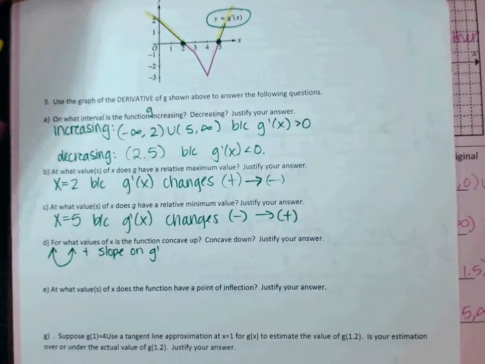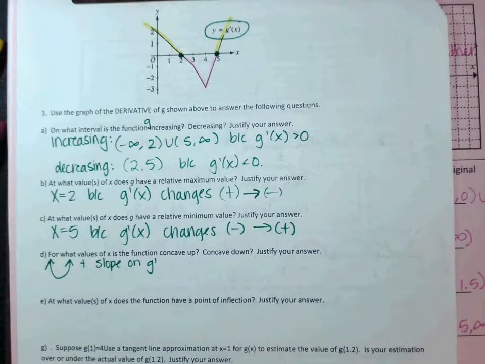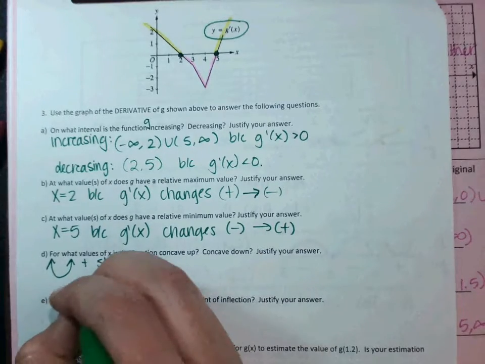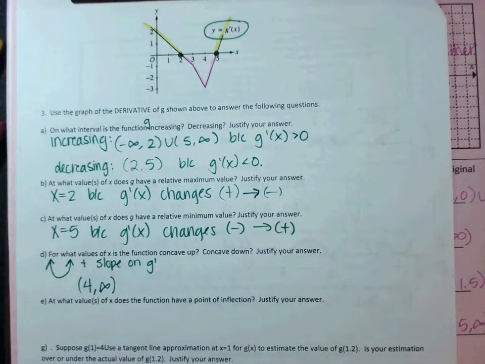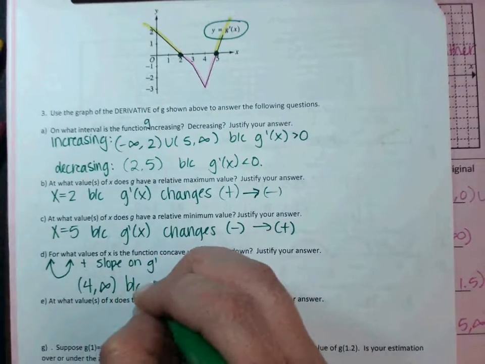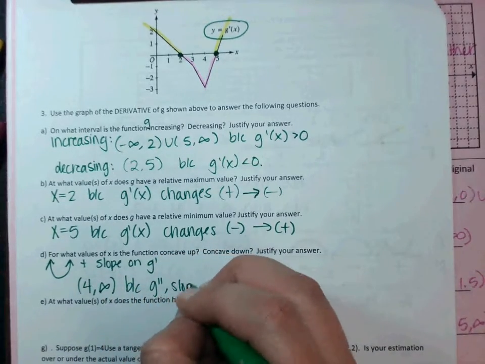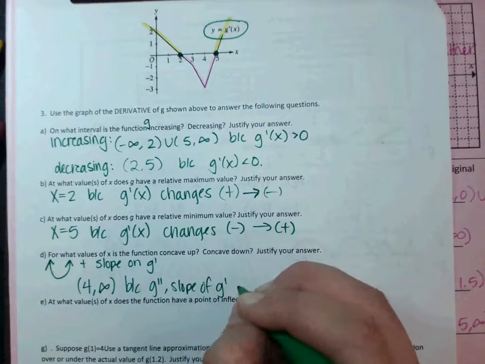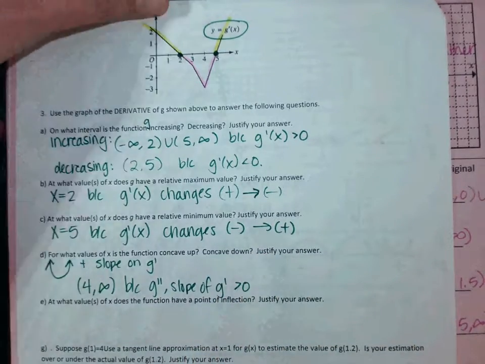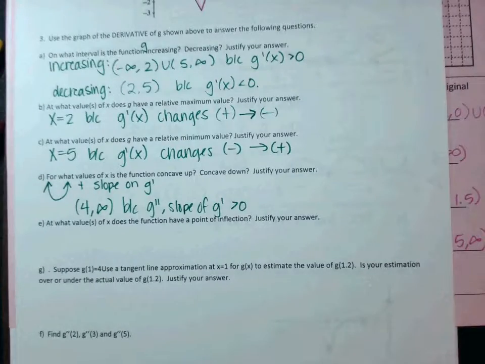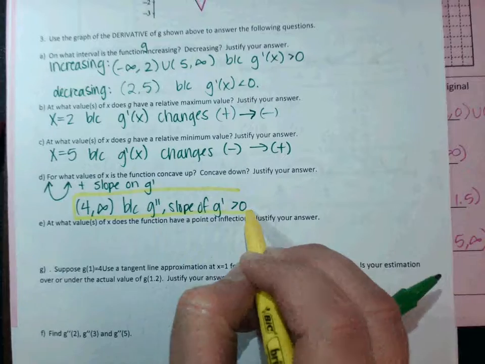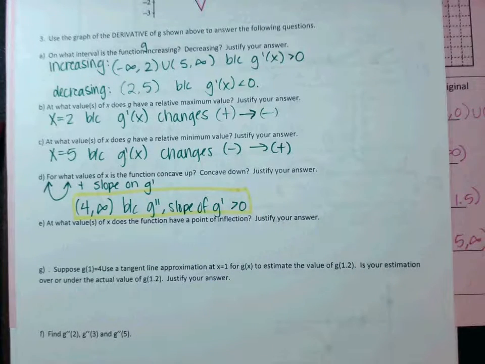Versus if I want a concave down section of the graph, I'd be looking for a negative slope. Okay, so look at your graph. Which x's have a positive slope, from where to where? 4 to infinity, because G double prime, which is the slope of G prime, is positive. Okay, I'll put that up here so you can read that. This would be your answer. The top part is just kind of like a reminder. You don't have to write G double prime, but if you put G double prime of X, that's fine.